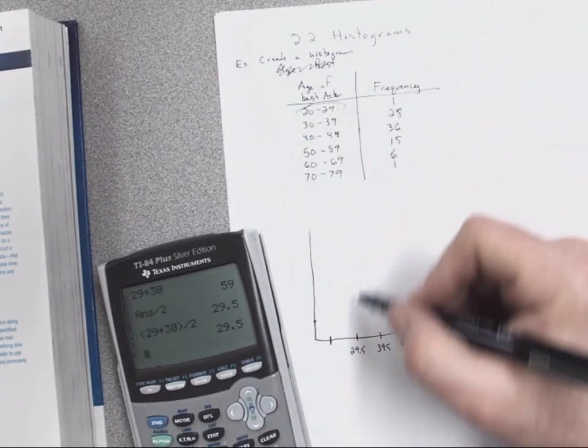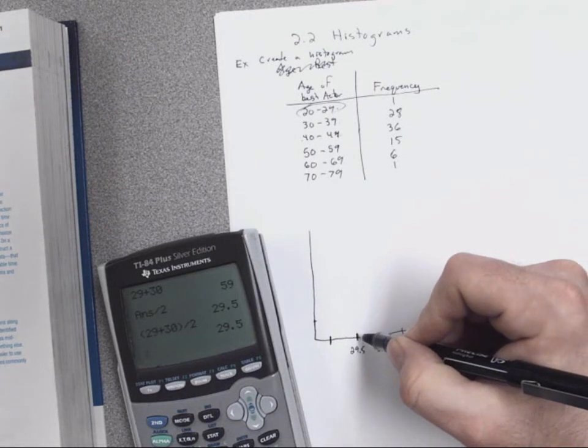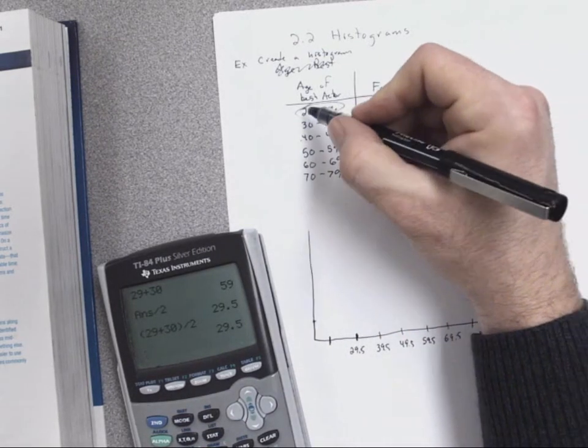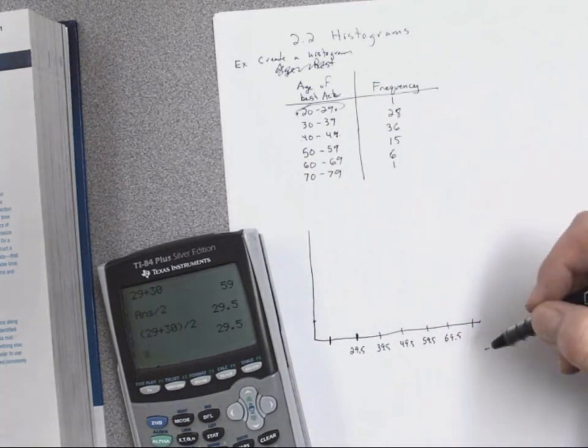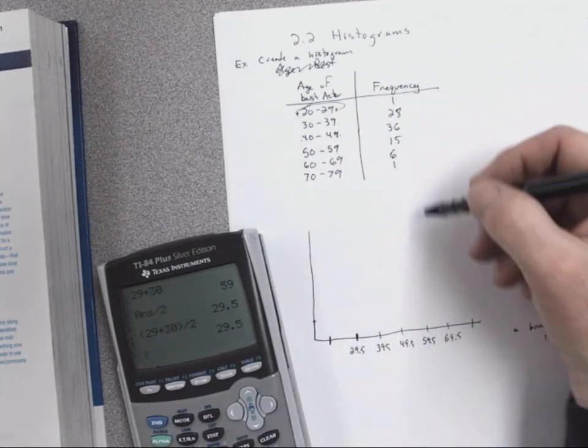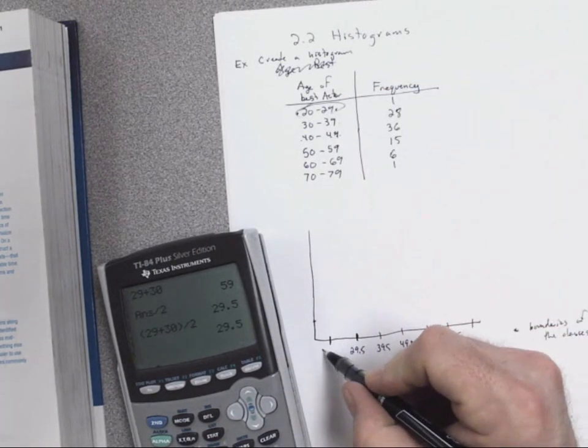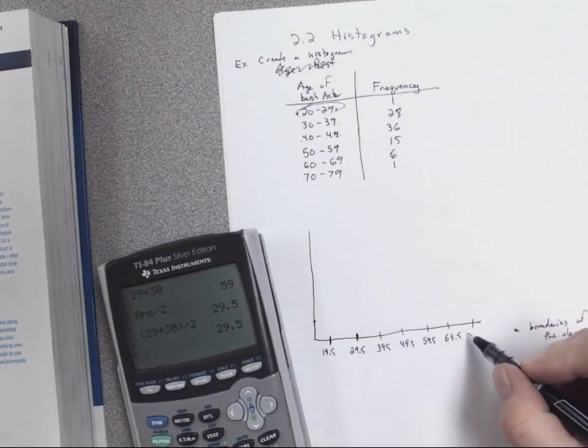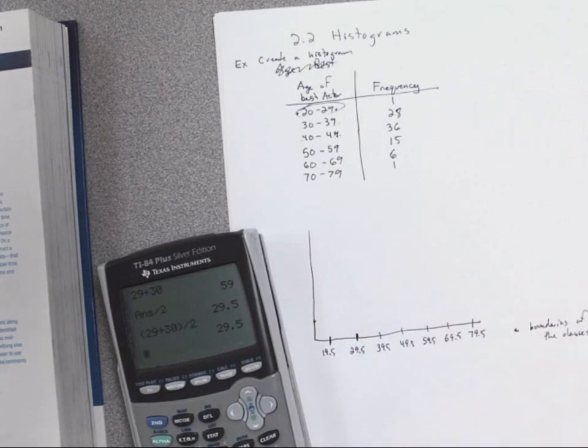Like this class right here is going to be this bar that sits right here. This is its upper edge. I'm also going to need to know its lower edge. So if you look at the pattern, you can tell that these widths are 10, like we discussed before. These class widths are 10. So 10 below this is going to be 19.5. 10 above this is 79.5. So remember, these are the class boundaries of this.